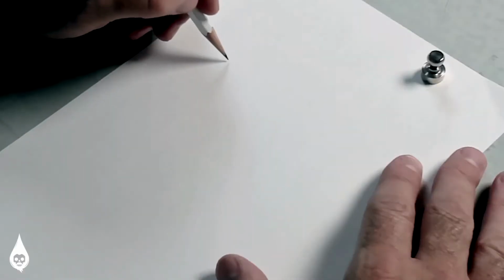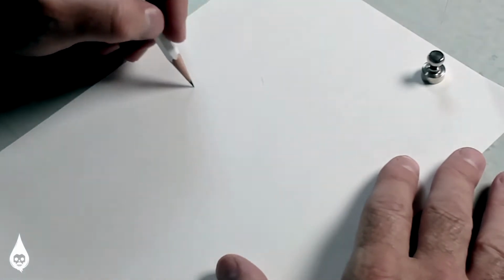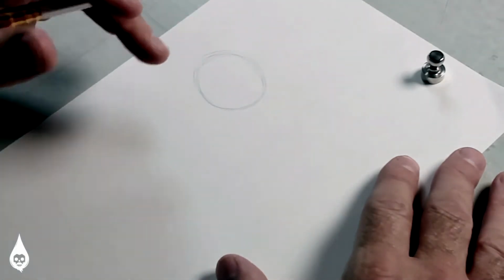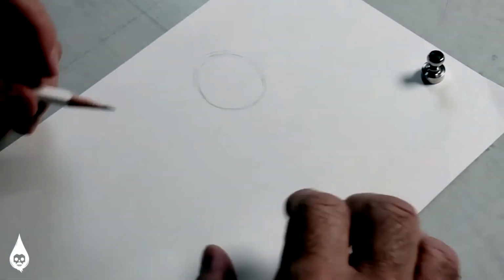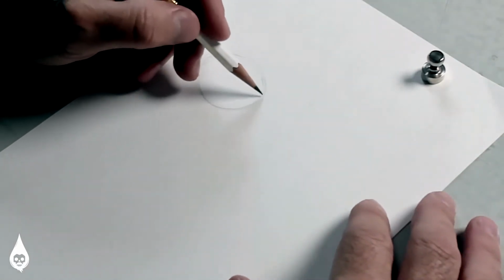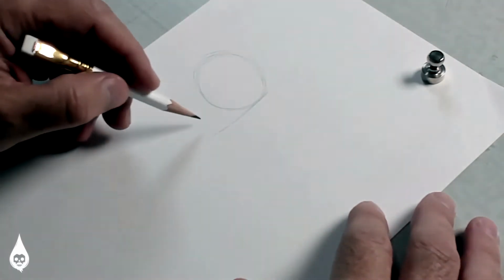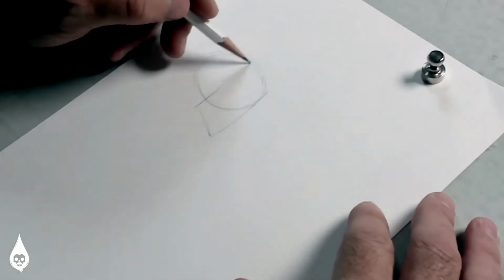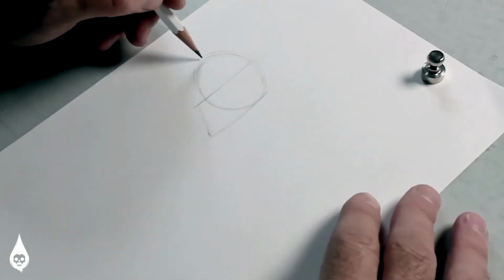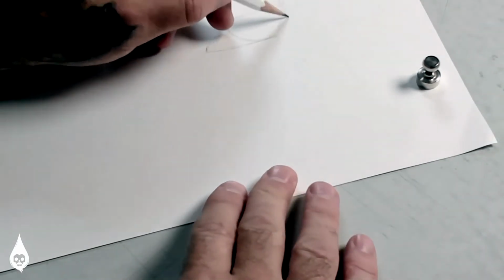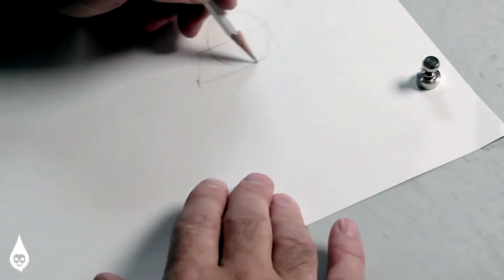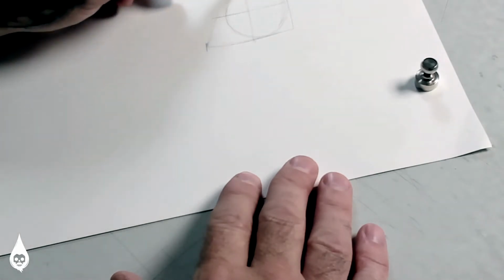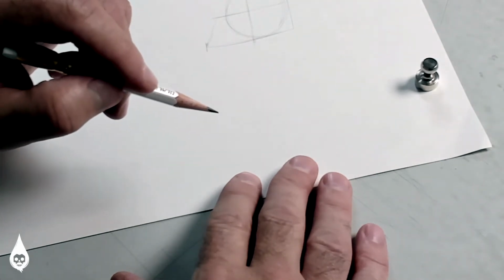I'm going to start with the head in profile. I like to start with the cranial mass. The cranial mass is basically the big round part of your skull. Once I have that in place, everything kind of falls off of that. When we're dealing with the head in profile, we can cut that sphere in half. From this down to here, if you cut that area in half, that's a good place where the center of your eyes will lie.